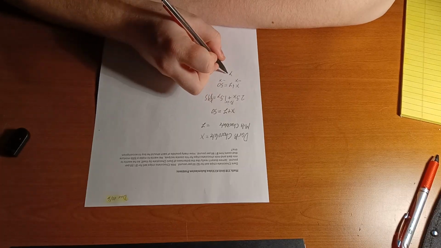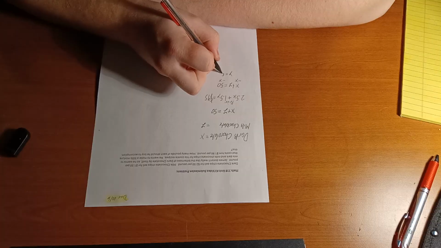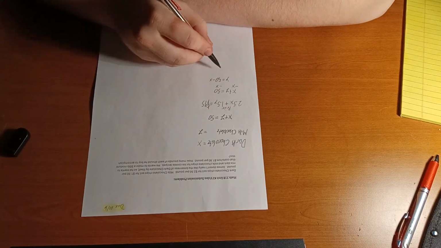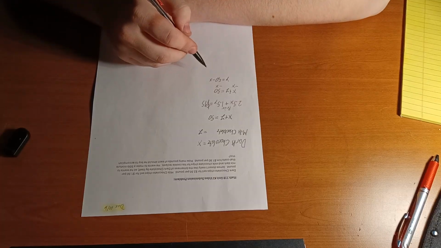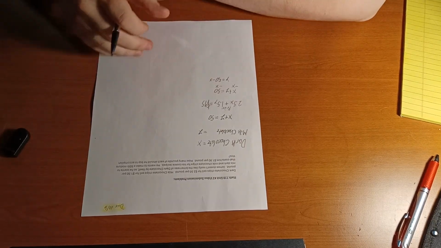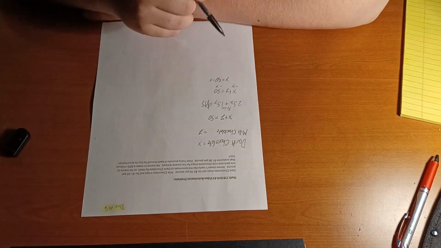So now we're going to get y equals 50 minus x. So now we have y on its own, and now we can do the next part. So now we can plug in this equation, but without the y.